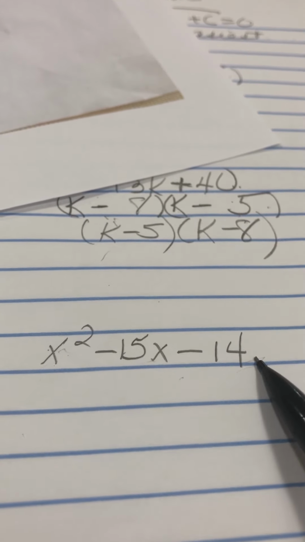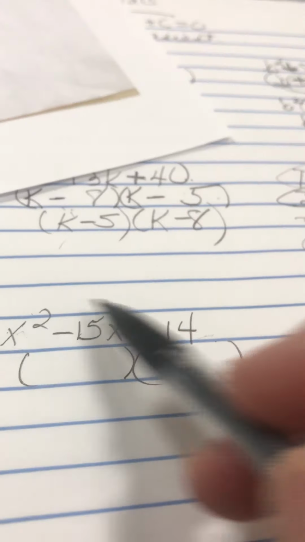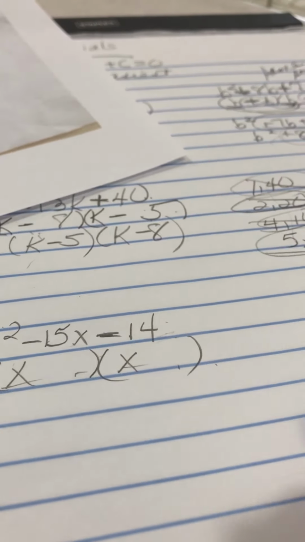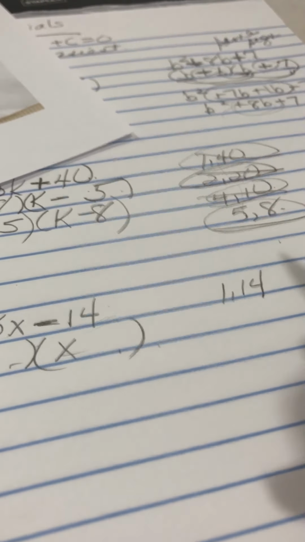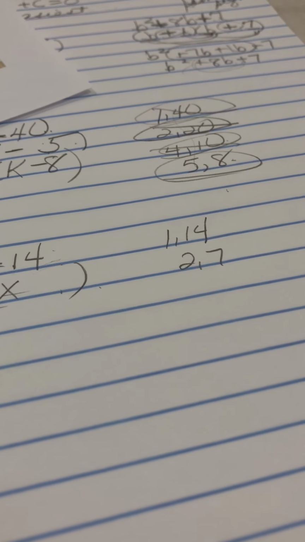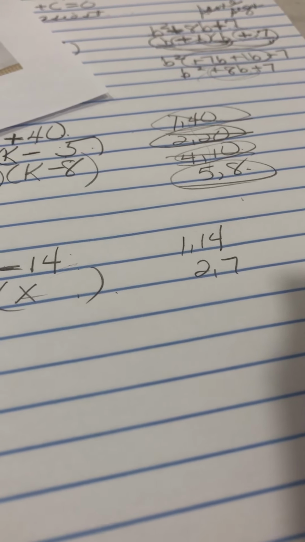I can see there's 3 terms, so I'm definitely going to set up my 2 binomials that will FOIL to give me this trinomial. And the first times the first has to be x, and the last times the last has to be 14. So again, whether you do this in your head, this one's pretty easy, or you write out all the factors, because some of them have more factors than others.